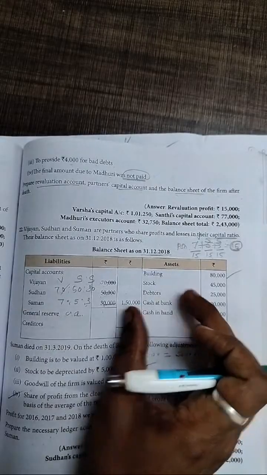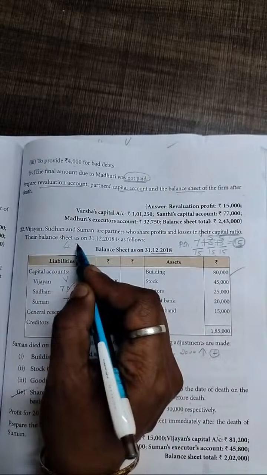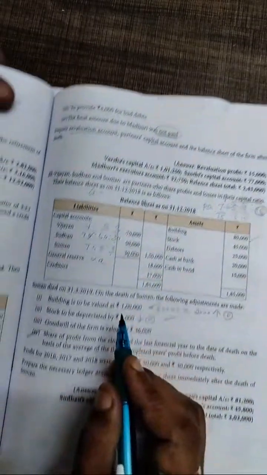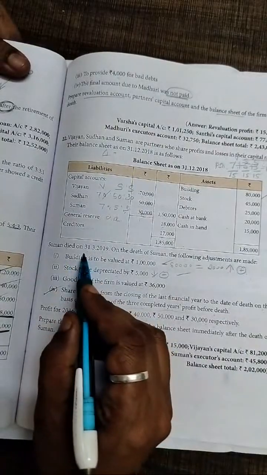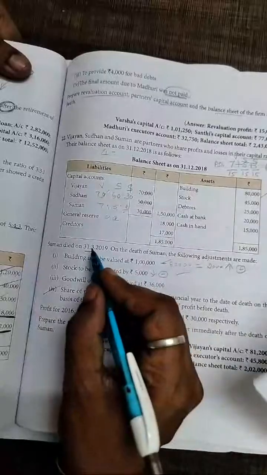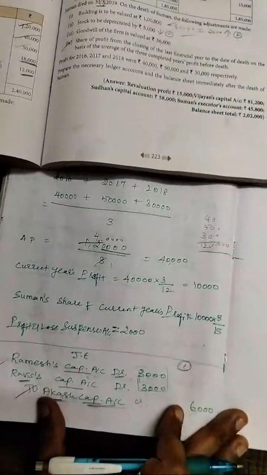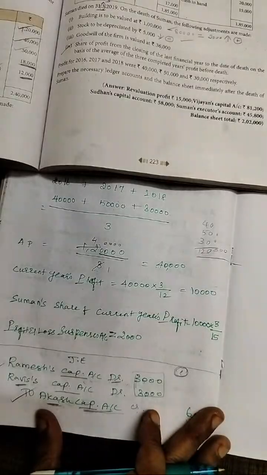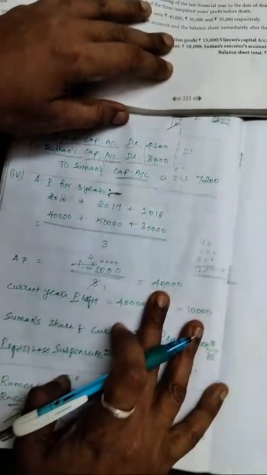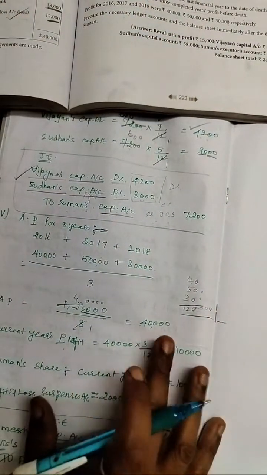So what is their actual financial accounting period? 1st January to 31st December, right? So listen, when Suman died on 31/3. So after December, January, February, March, there are 3 months. Okay, so we need to calculate 3 months' profit, current year profit. So the average profit for 3 consecutive years is 40,000 rupees.